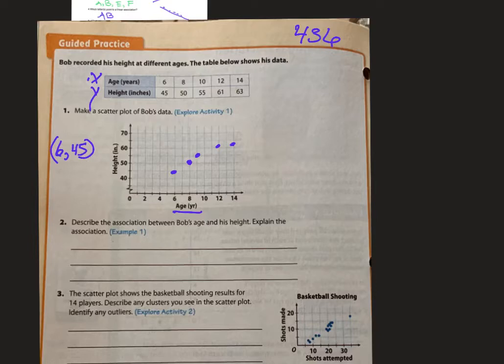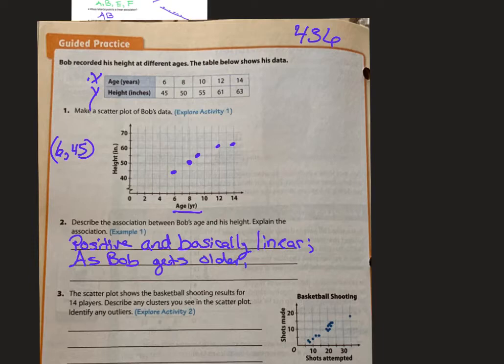So I'm going to say it's positive, and let's say basically linear. As Bob gets older, his height increases.